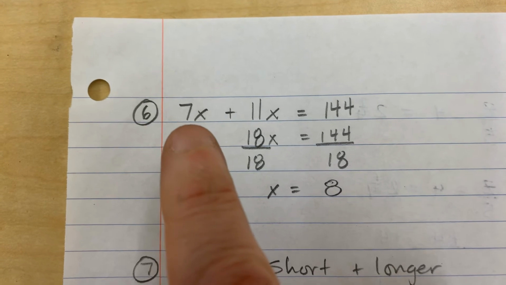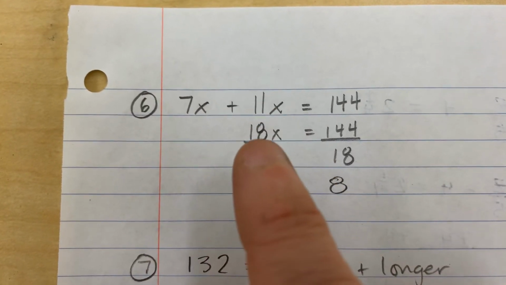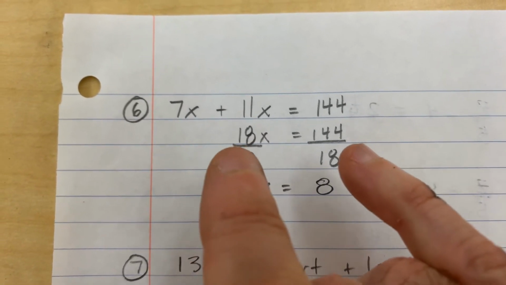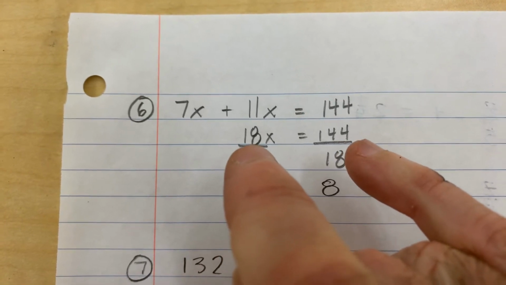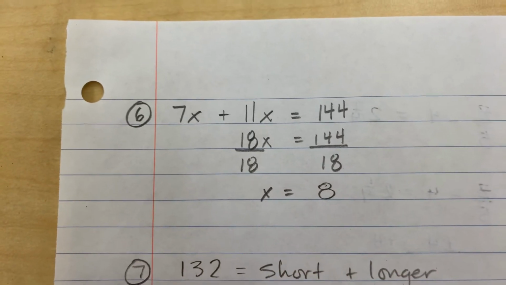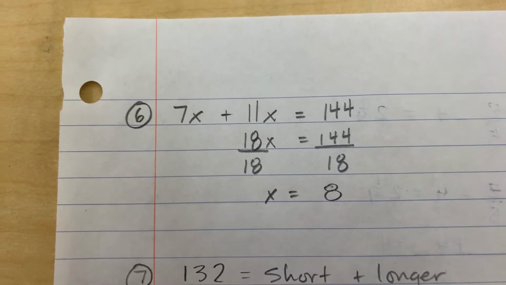Meaning, instead of saying 7x plus 11x, I simplified that to 18x. Once each expression is simplified, the 18x, there's no math I can do with that. The 144, there's no math I can do with that. Then you can go through the procedure of what you do to one side, you have to do to the other.